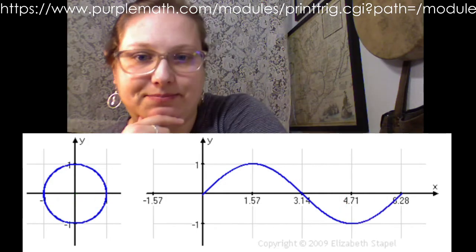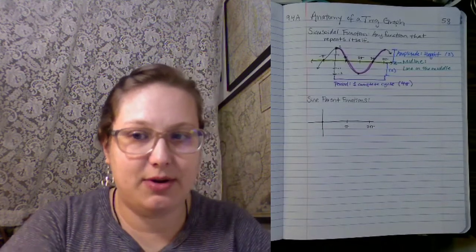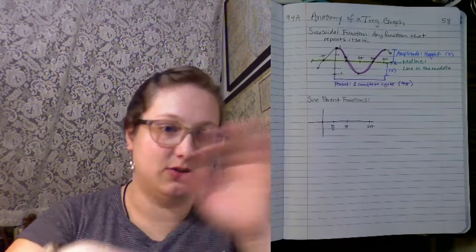We're going to do all of that on my graph. So 0, pi, 2 pi, and then halfway is half of pi, which we write pi over 2. Remember my whole unit circle day where I showed you all the parts.